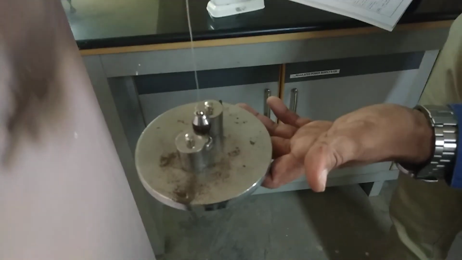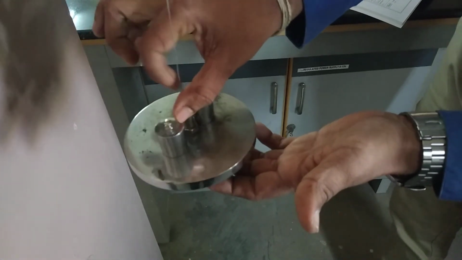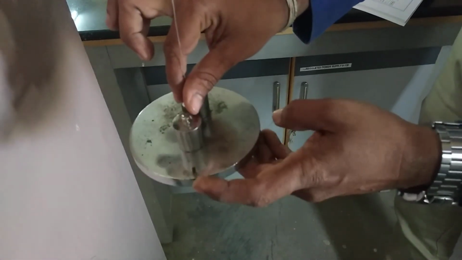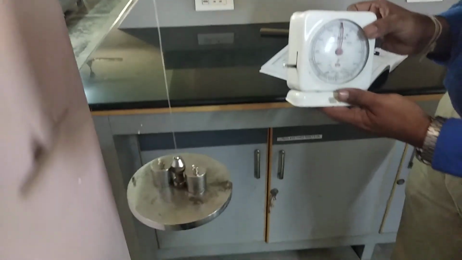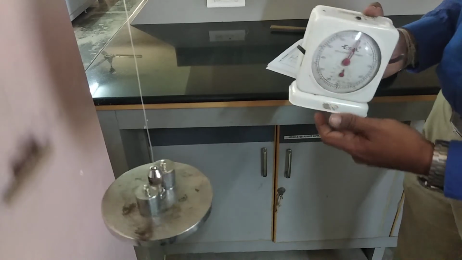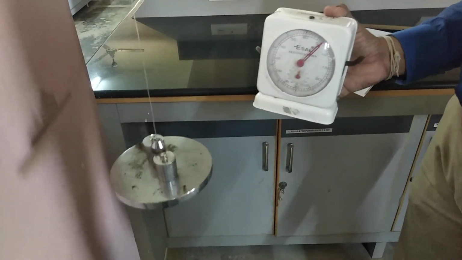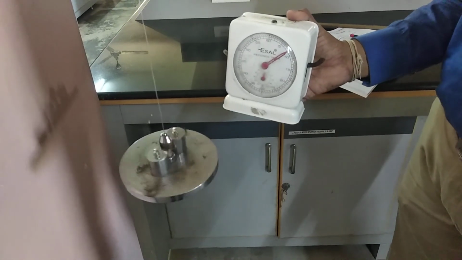Then let me repeat the reading once again by oscillating it in the same procedure. Let me reset this, and I give a gentle rotation. Then I leave it. Let me leave it for the first oscillation, and then we will start. We try to avoid this kind of wobbling to get a perfect answer. So we will wait for 10.